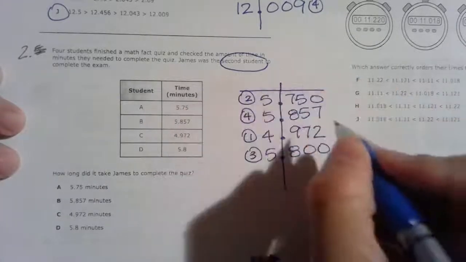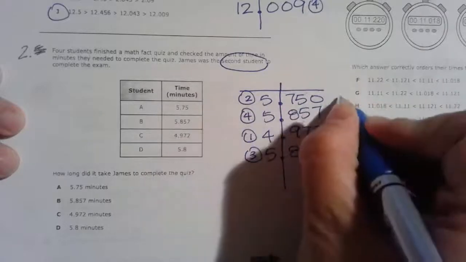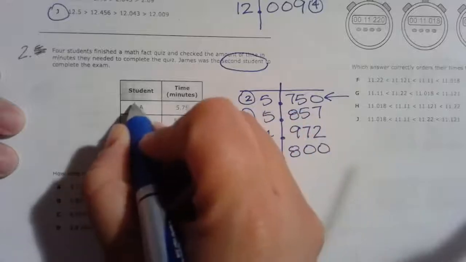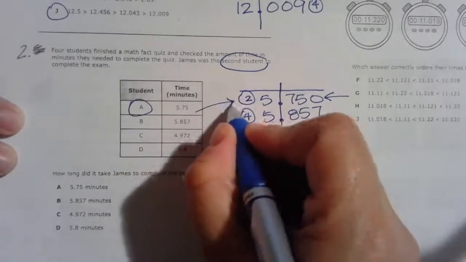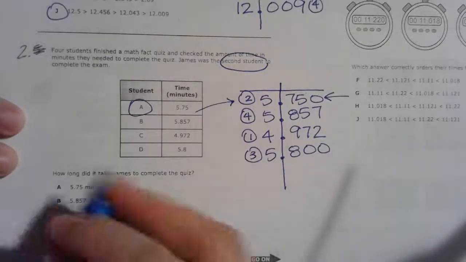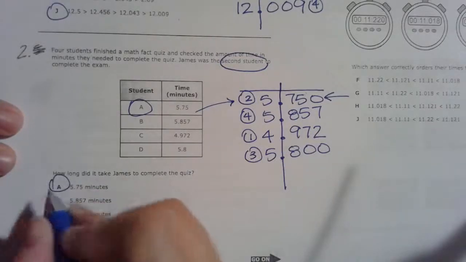So we want the second person, which means it's going to be this one. Okay? And so the person that has that one is student A. Okay? Because we can see that that's the number that was there. So your answer should be A.